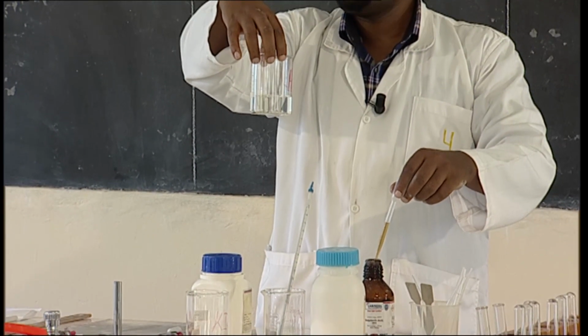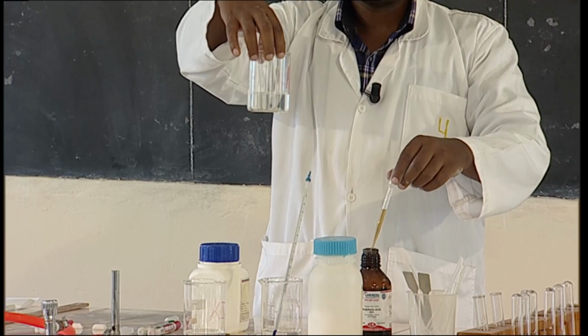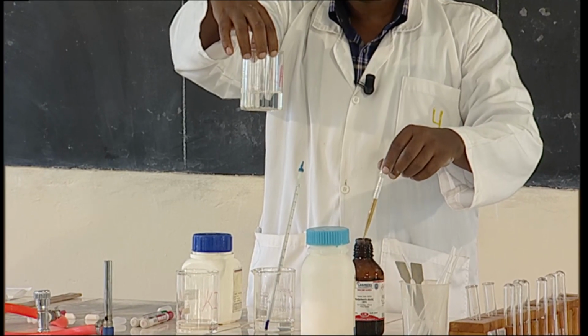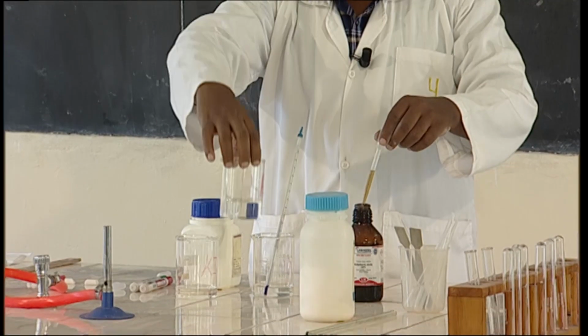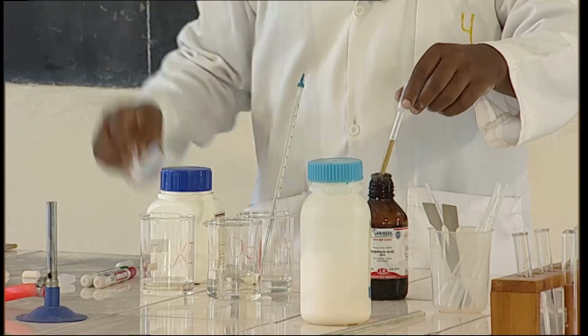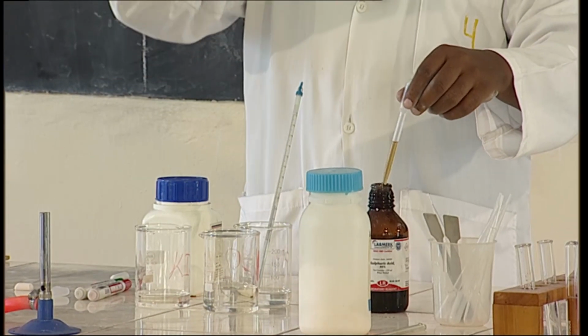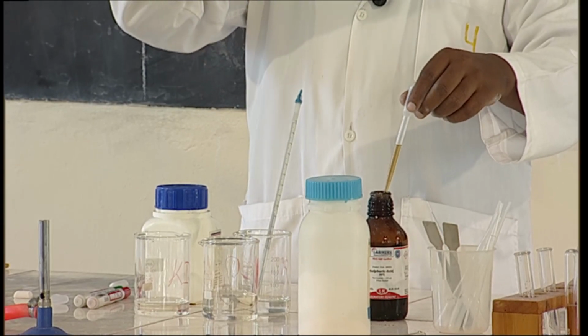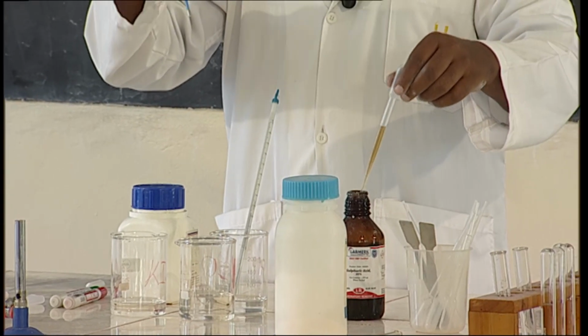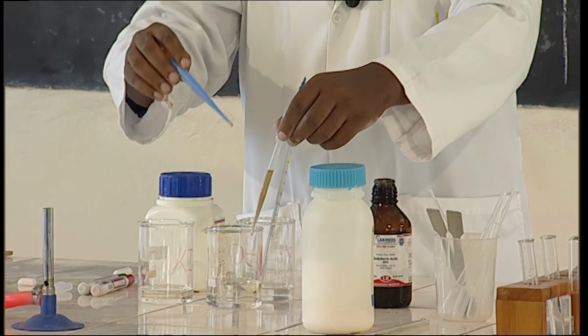So the temperature, of course, will be below 30, something around 25 degrees. But what will happen when we use our digital thermometer to measure the temperature when we are making this solution? Let us have a look.